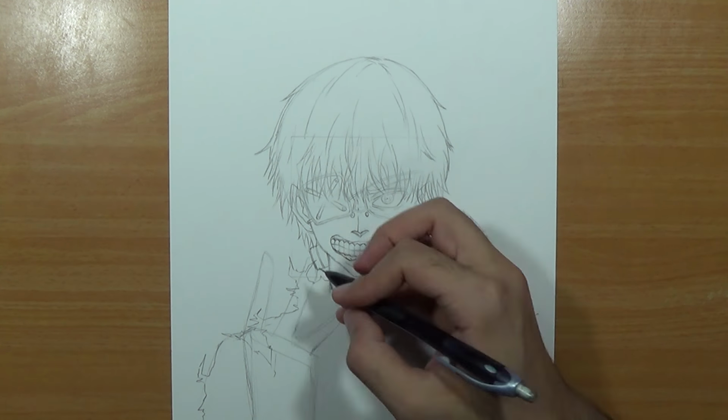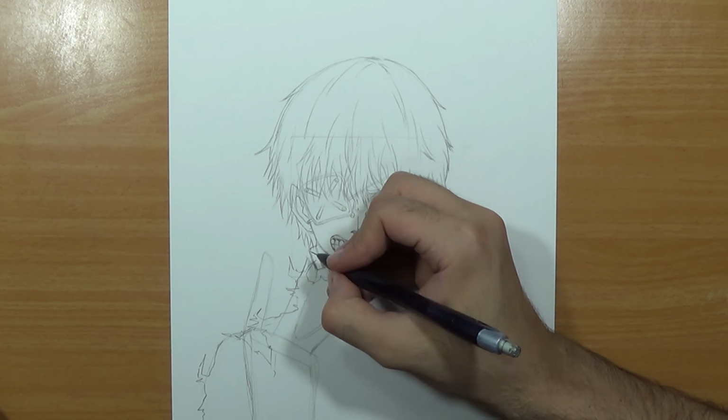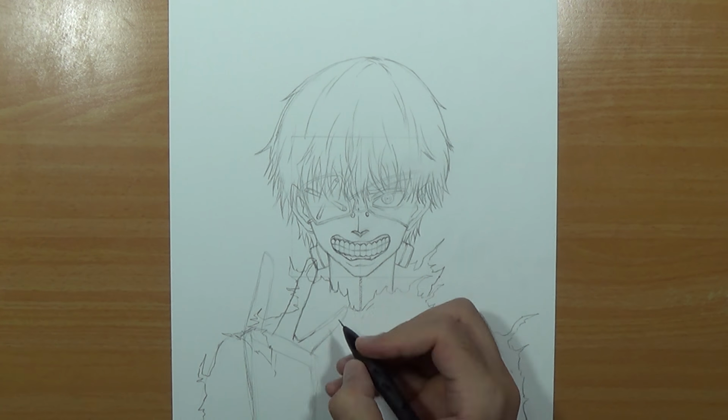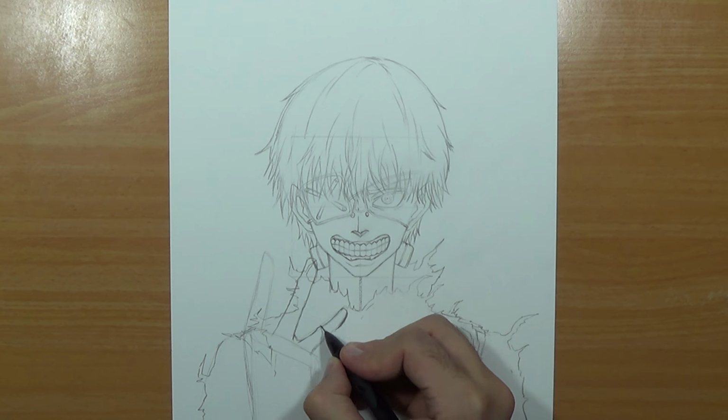Now that we got the shape, we can refine it. We're going to add some wrinkles, the knuckles, and of course the fingernails.